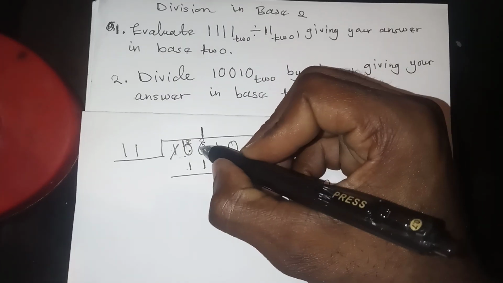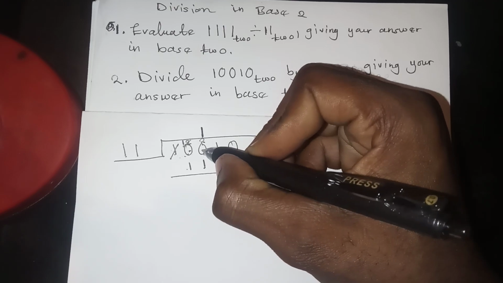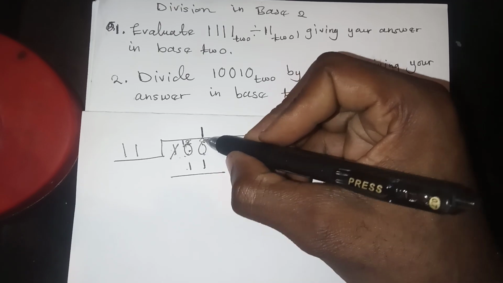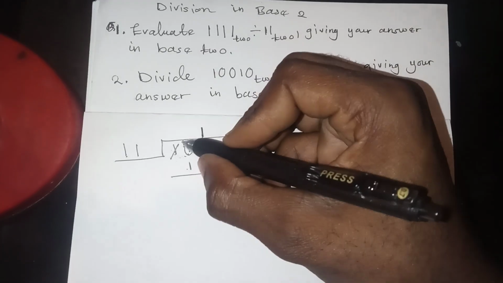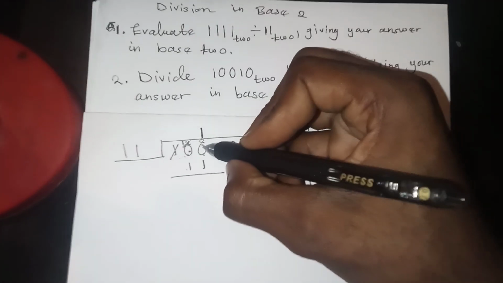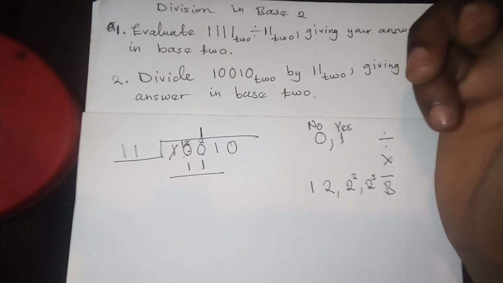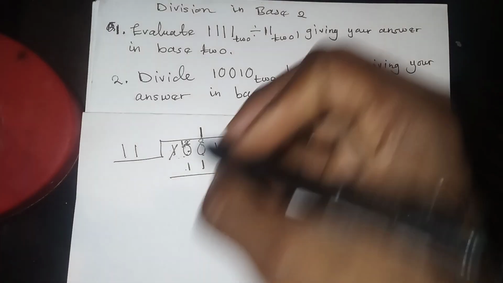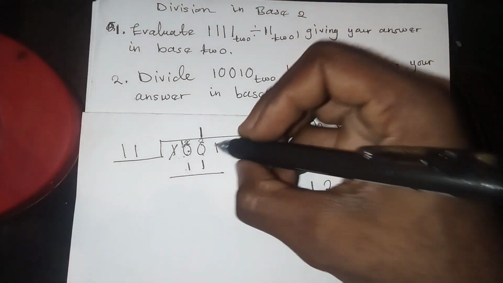And by the way, you are not making it a 20 like we do in base 10. Because in base 10, you are bringing a 10. So when you add it to this, let me not explain that, I may confuse you. I can do that in a separate tutorial.